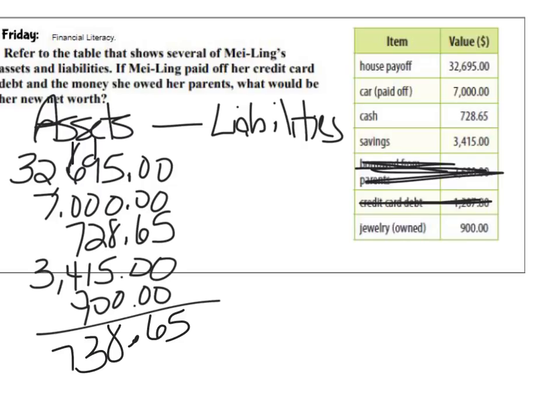That's 27. So 7, 10, 14, and 4. So she is worth... Her net worth is $44,738.65.